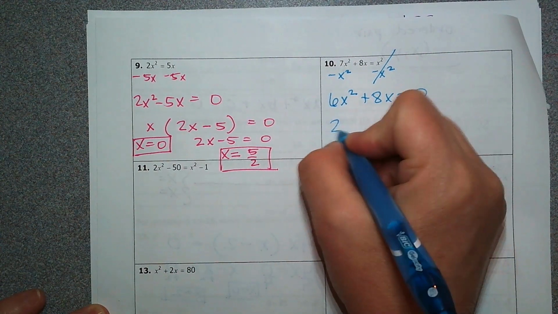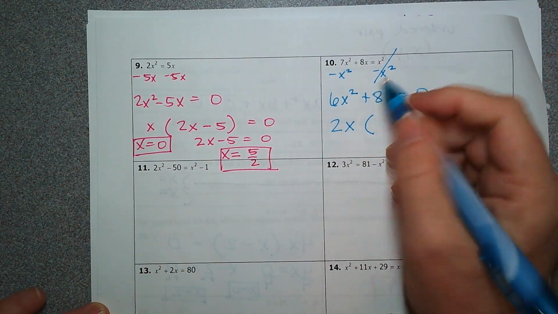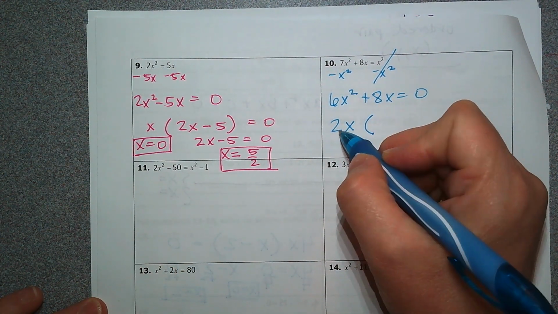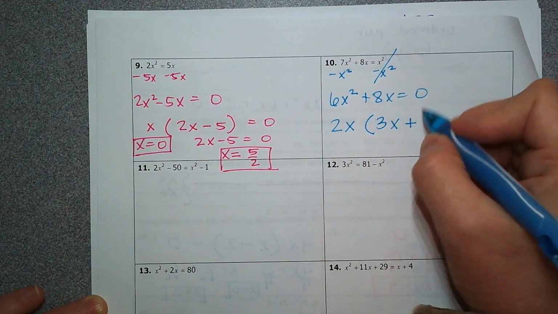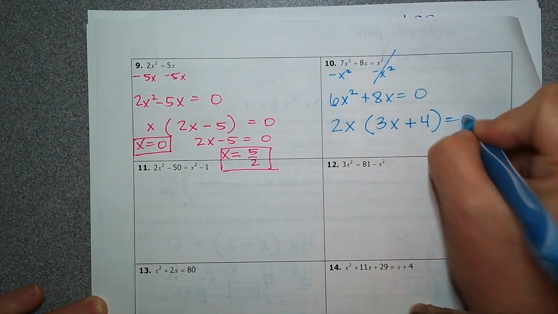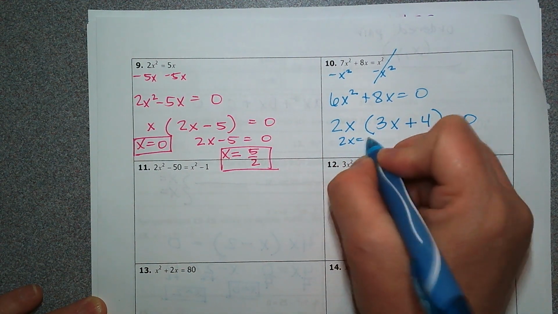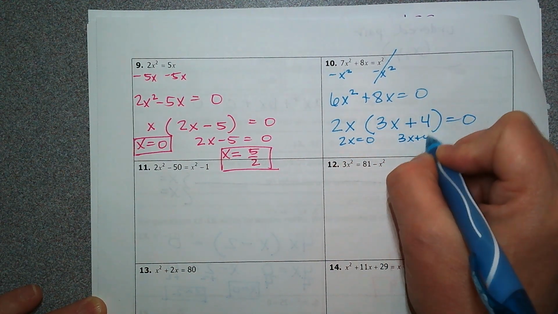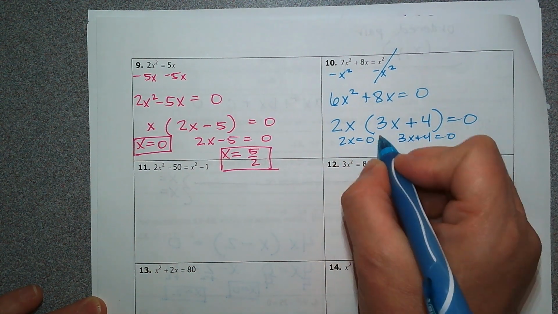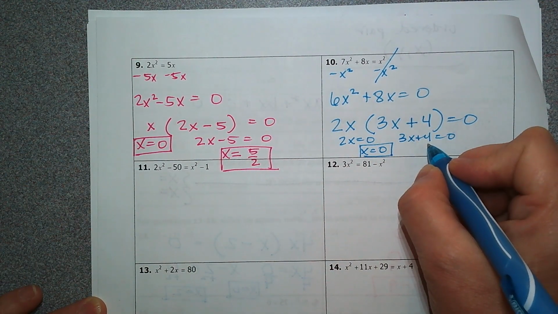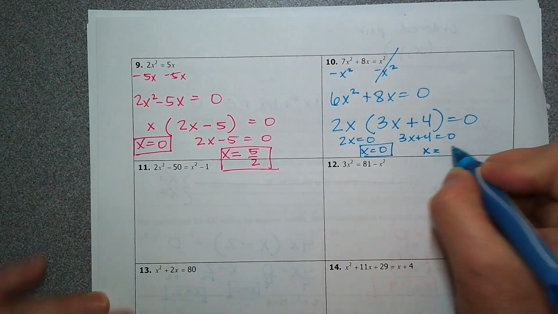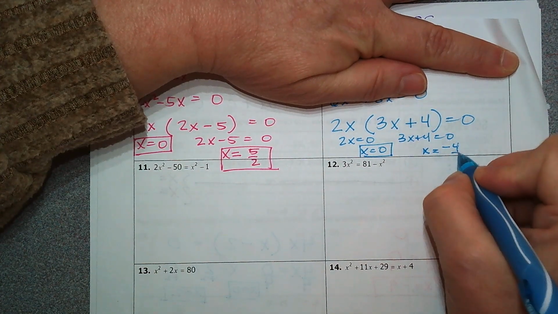Yes, 2x. 6x squared divided by 2x is 3x. 8x divided by 2x is 4. Set both equal to 0 and solve for x. If I divide by 2, then that's going to give me x equals 0. If I subtract 4 and divide by 3, that's going to give me x equals negative 4/3.